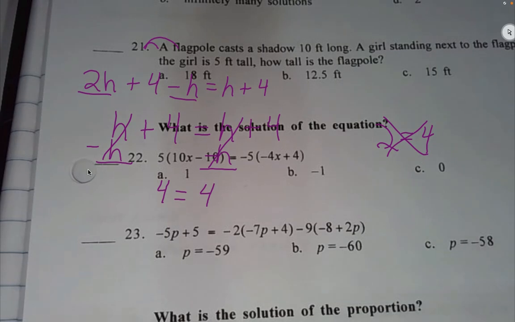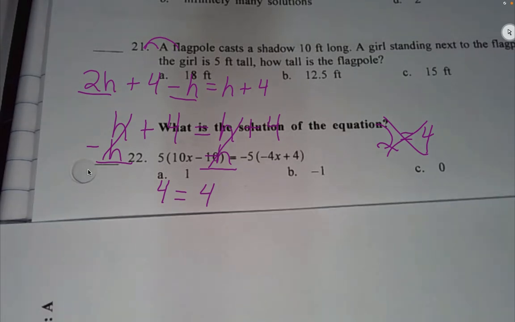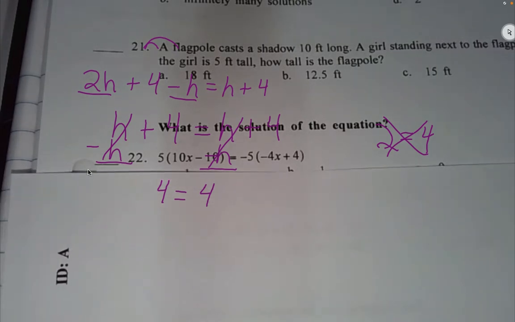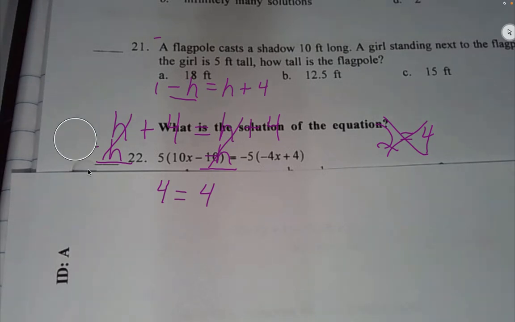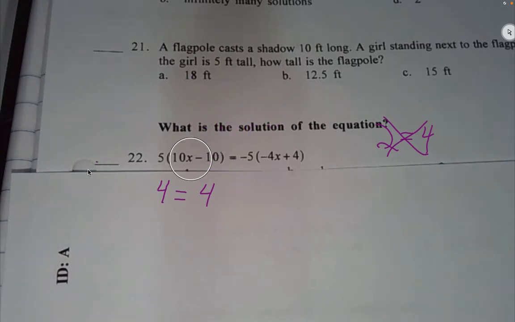22. No, I'm not doing 23. I'll do 22. I don't think it's on there. I am going to do 22, but I'm not going to do 23. Does everybody have this last one that I did? Yeah? Okay. But 21, I don't think it's on there. I'll make sure. But here's 22.